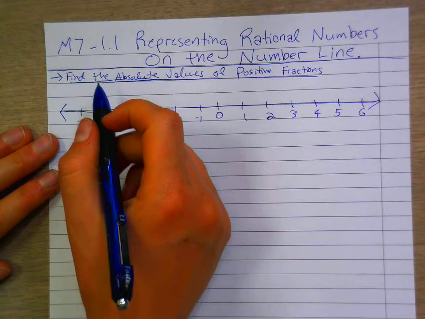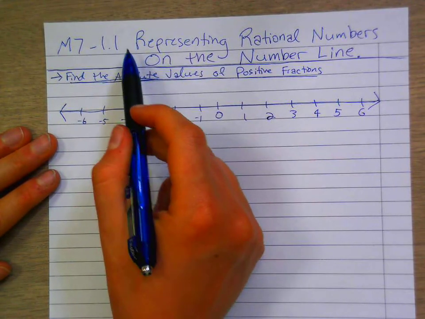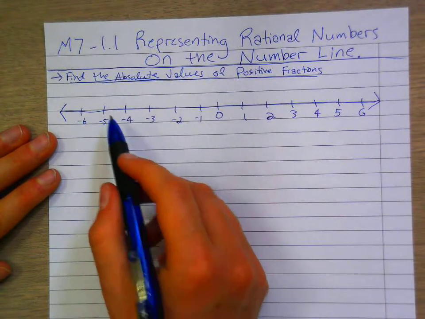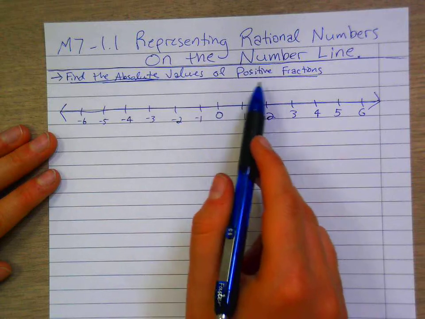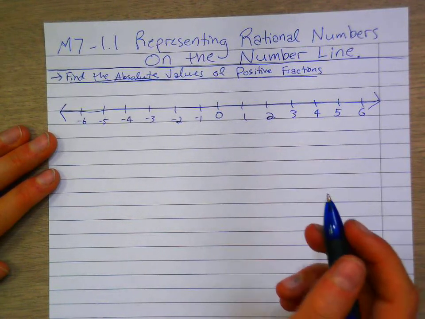Math 7 1.1. We're going to be talking about representing rational numbers on the number line. To begin this lesson, we're going to find the absolute values of positive fractions. But first we need to establish a couple of vocabulary words.